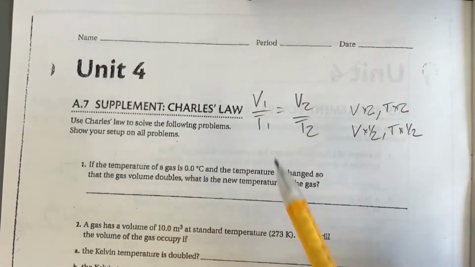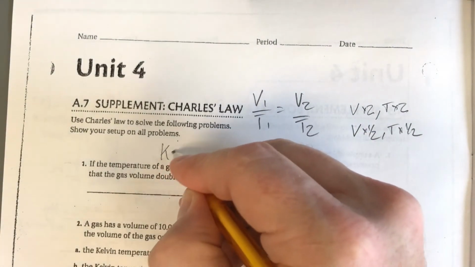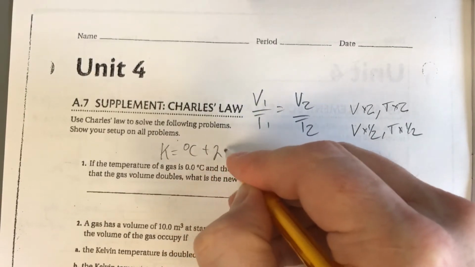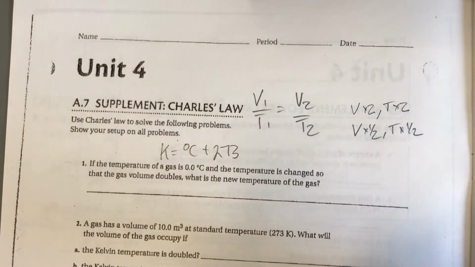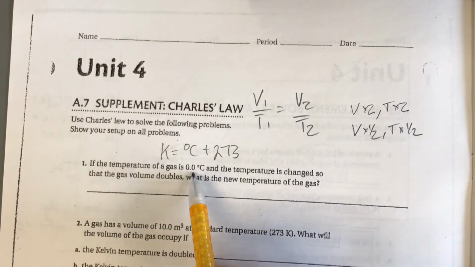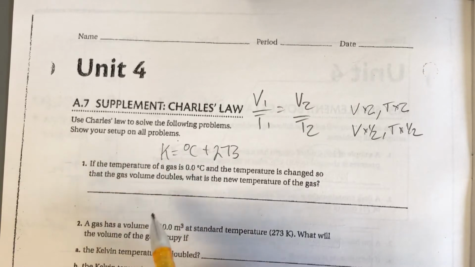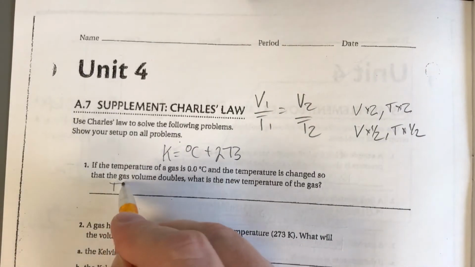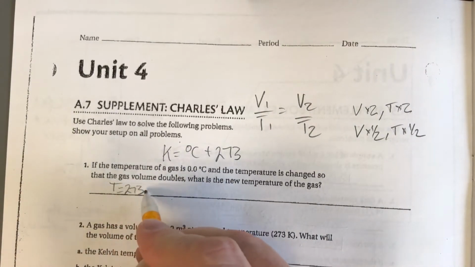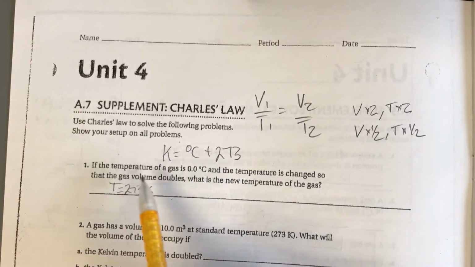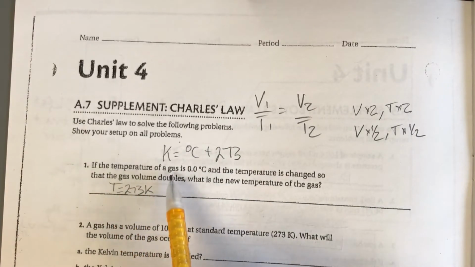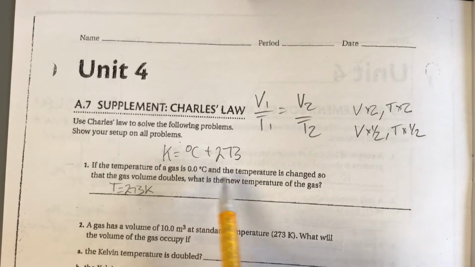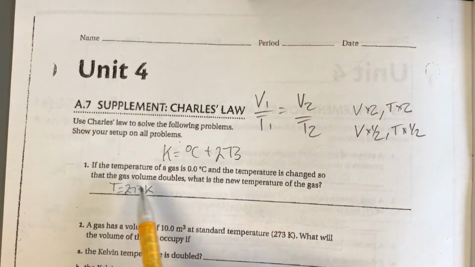However, if we use K equals degrees C plus 273, then we're able to incorporate the correct temperatures. If I substitute 0 into this formula, then K is going to equal 273. So my starting temperature is 273 K. The question says the temperature is changed so that the gas volume doubles.